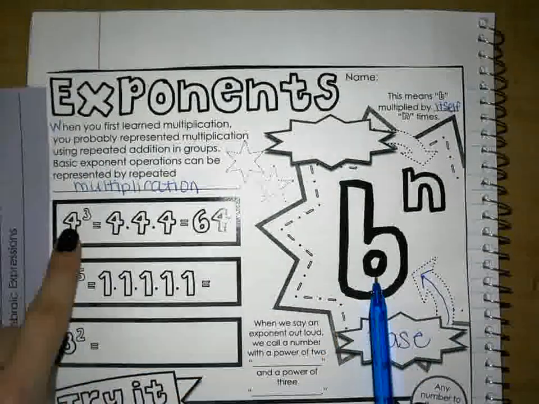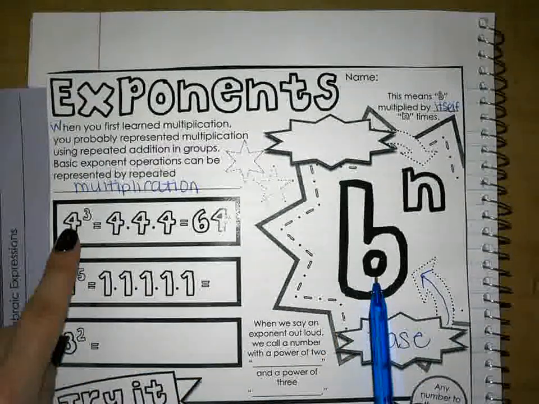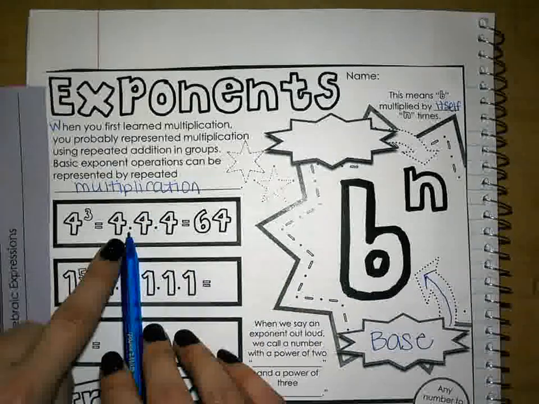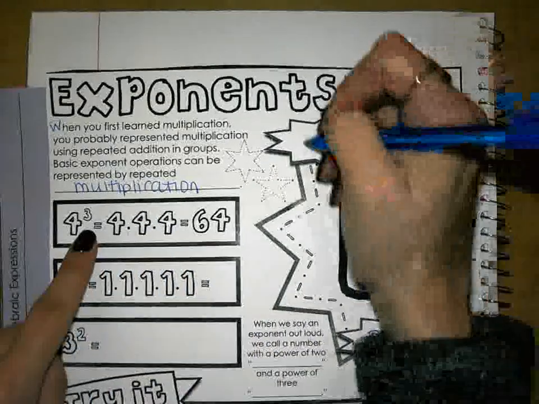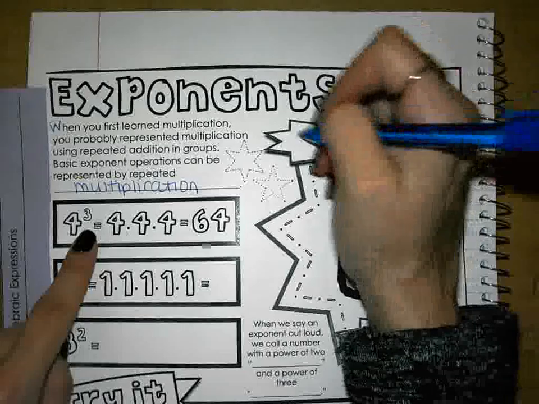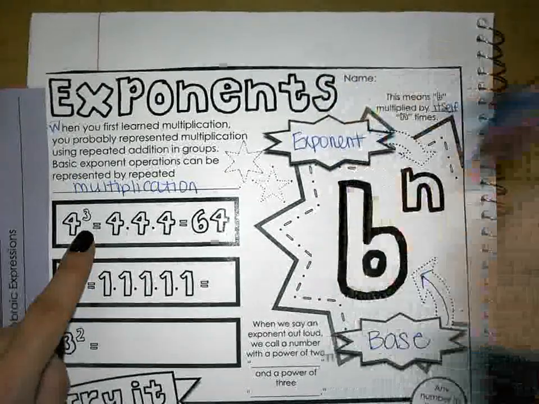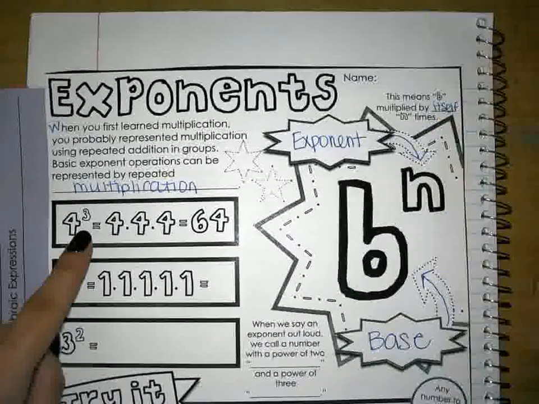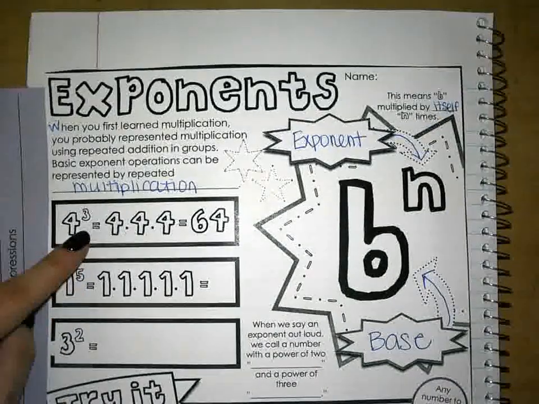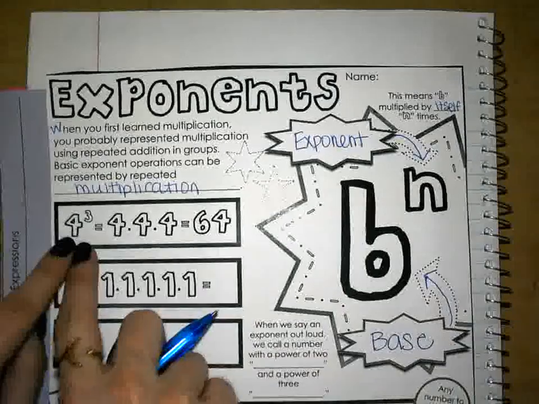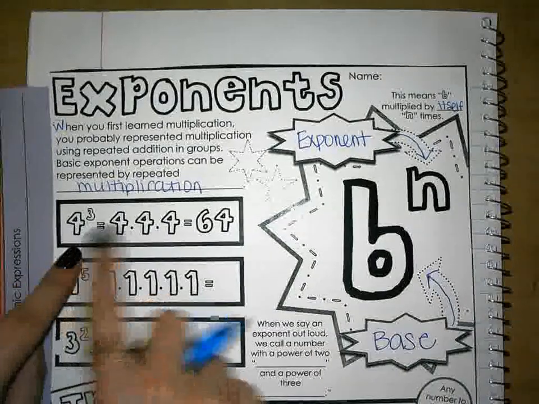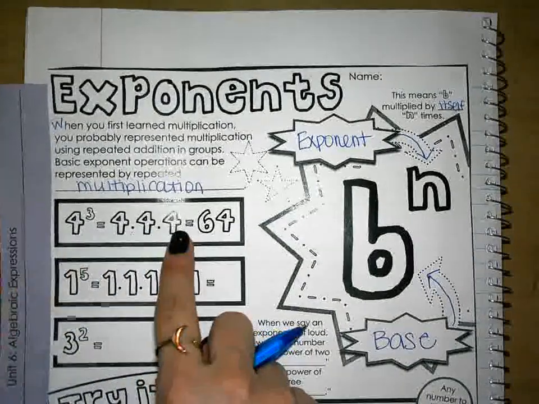You take your base, the 4 in this case, and you multiply it by itself the exponent number of times. So the n is what we call the exponent. So 4 to the third power means 4 times 4 times 4.